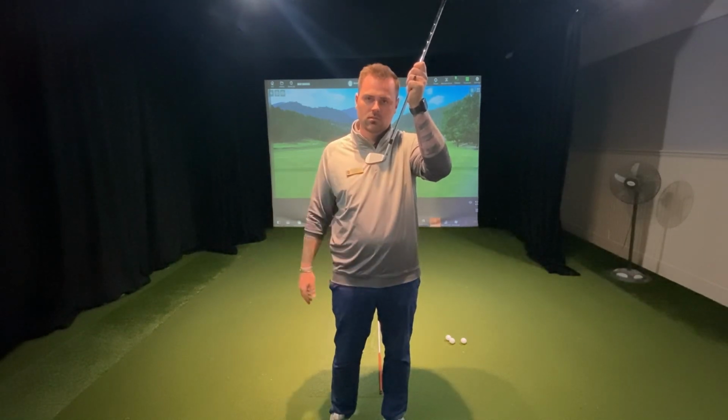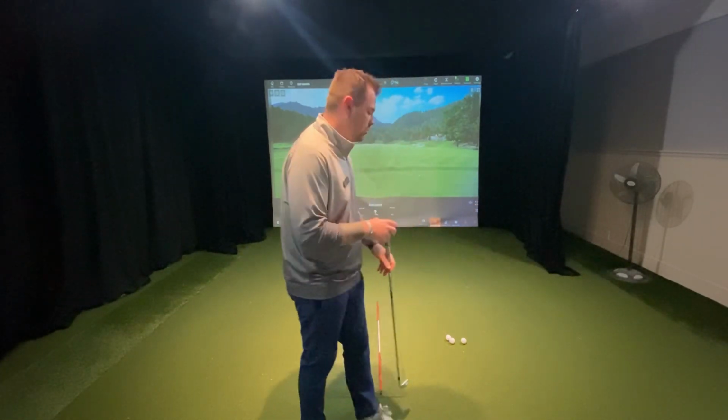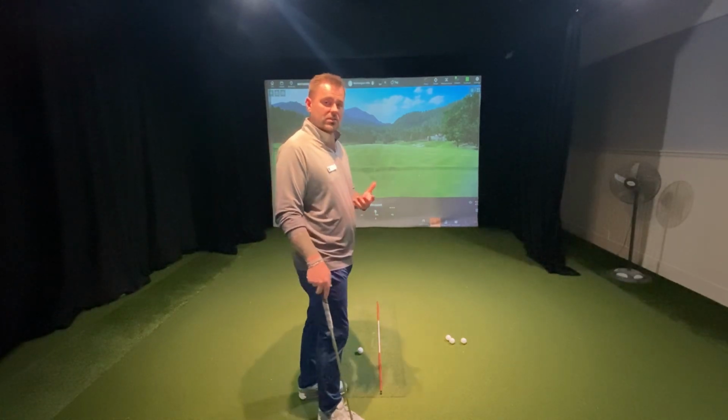Now, what that means is that if your face is closed, it is pointing to the left when you make contact with the ball. And when the face is open, that means that the face is pointing right of the target of where you're trying to go. So I brought an alignment stick so that we're able to take a look at that a little bit more rather than you just seeing me swing.